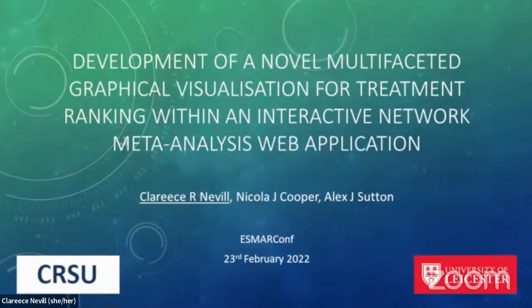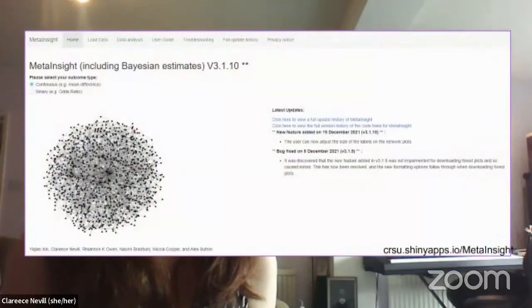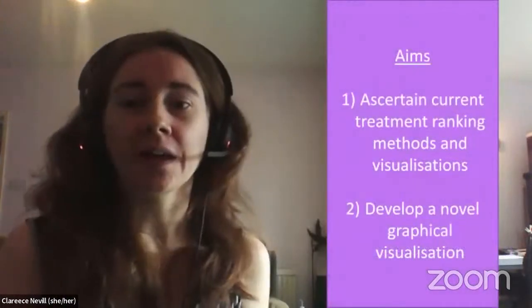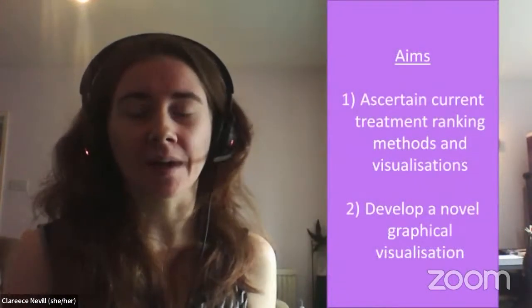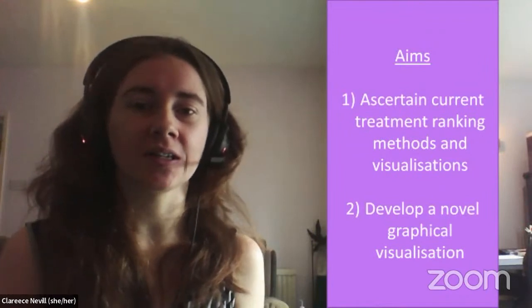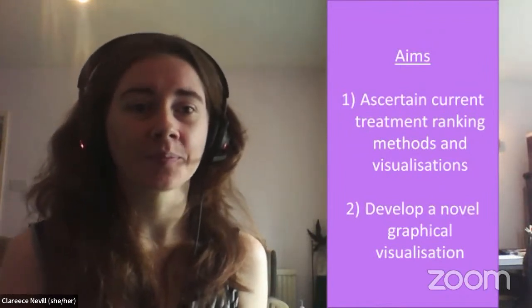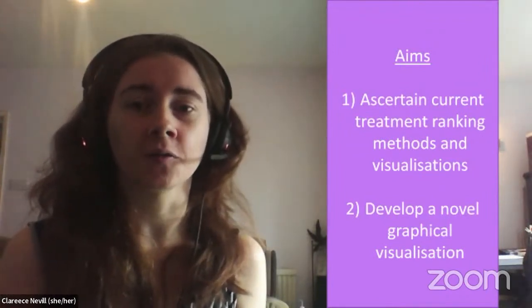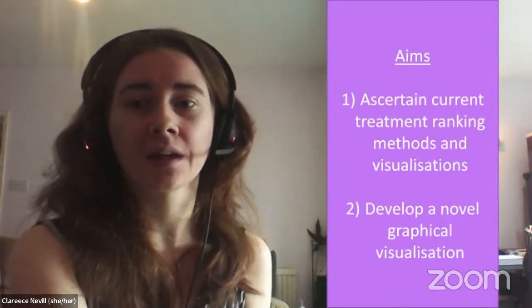So treatment ranking within network meta-analysis is a really powerful tool, but the results can often be misinterpreted or presented inappropriately. As a consequence, we as a team wanted to improve the ranking outputs within our NMA web app, MetaInsight. Therefore, we had two aims. Firstly, ascertain the current methods and visualizations for treatment ranking within NMA, and secondly, develop a novel graphical visualization for MetaInsight.